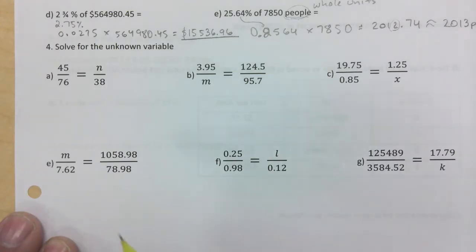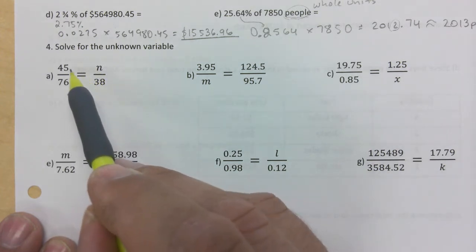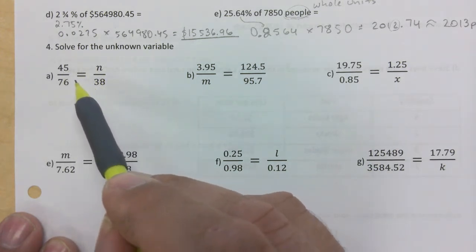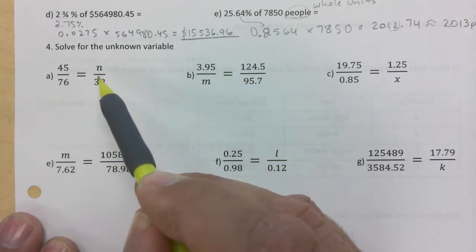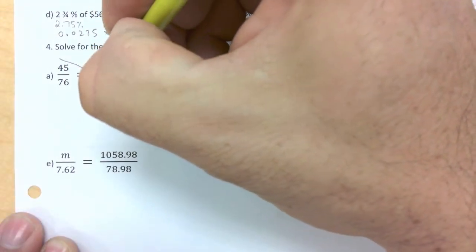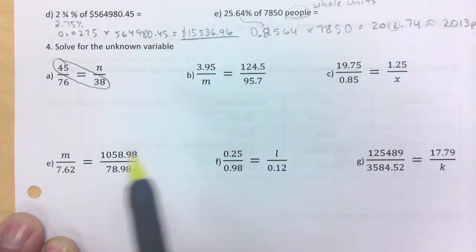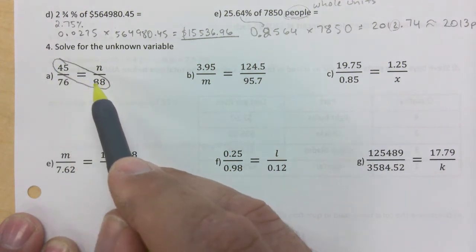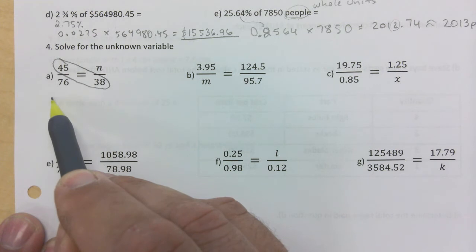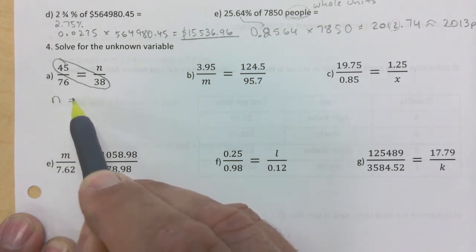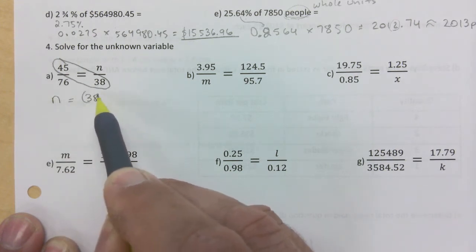When you cross multiply and divide, you always look for the 2 numbers that multiply diagonally. Right here, you don't have 2 numbers, but here you do. So you want to circle that. Those 2 are the ones you multiply, and the one that's left over is the one you divide everything by. This is how you show your work. N is equal to 38 times 45.